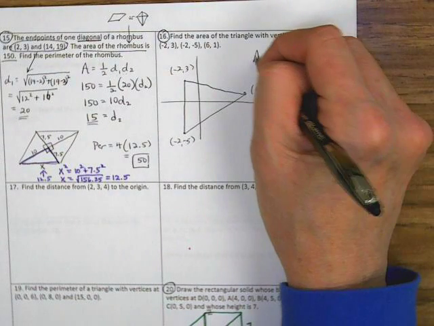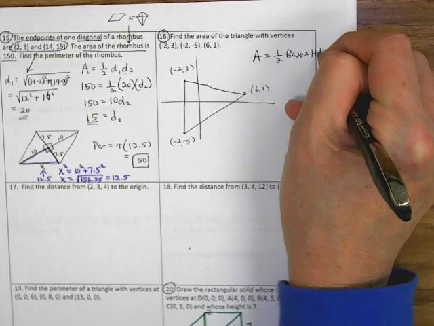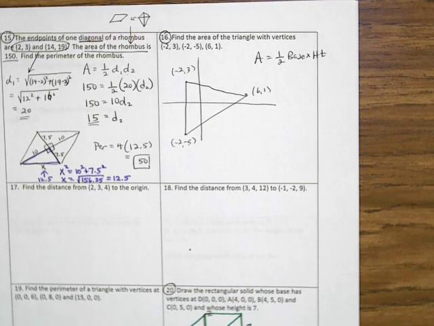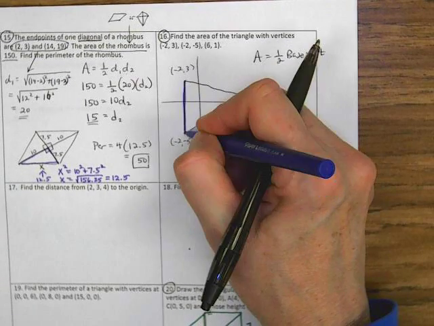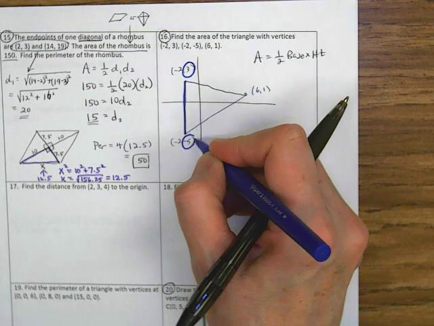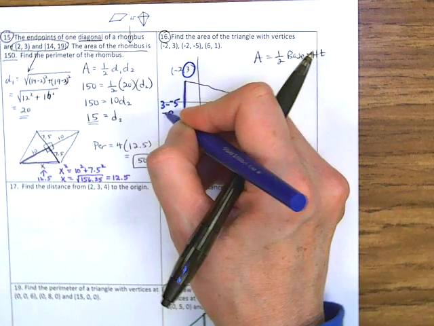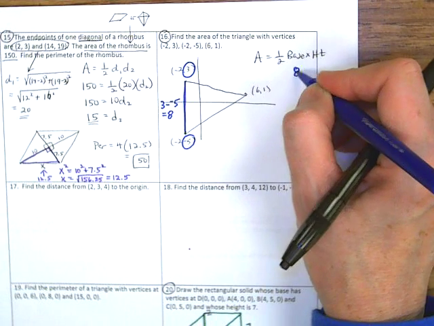We know area is 1/2 base times height. The trick, of course, is we have to look at this sideways, so we should be looking at this segment as the base. That's vertical. That's 3 and -5. So 3 minus -5 is 8. That's my base.